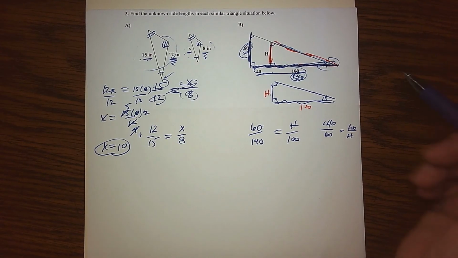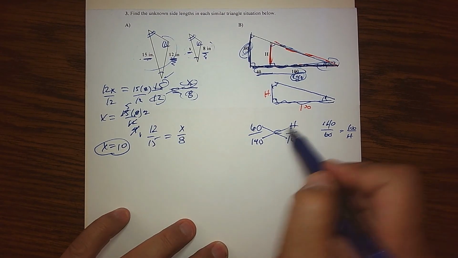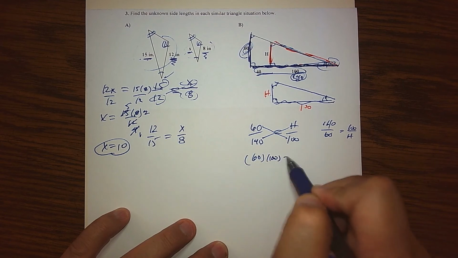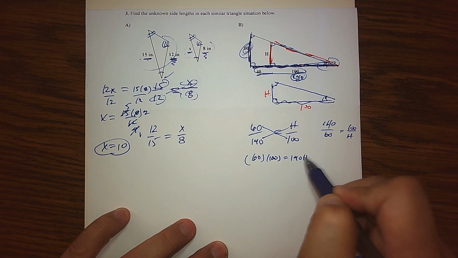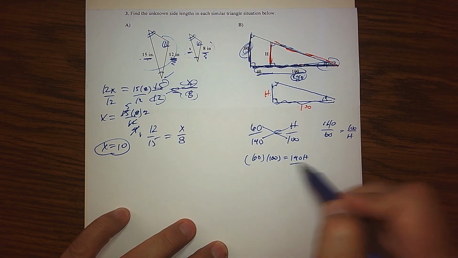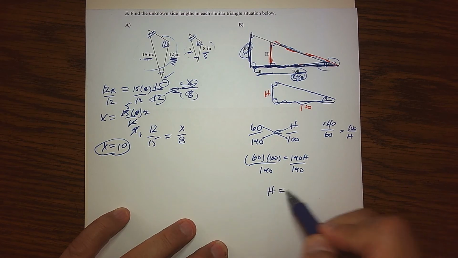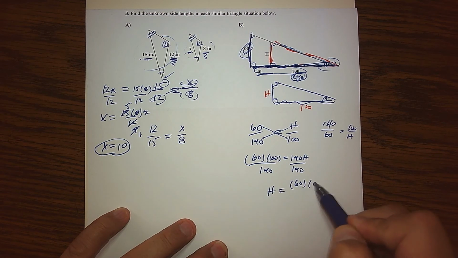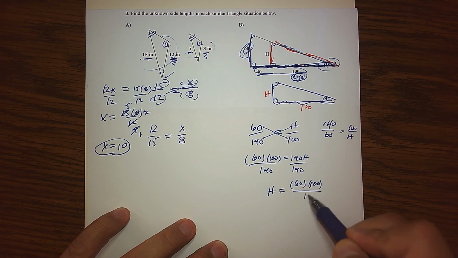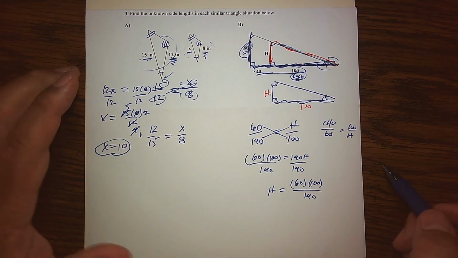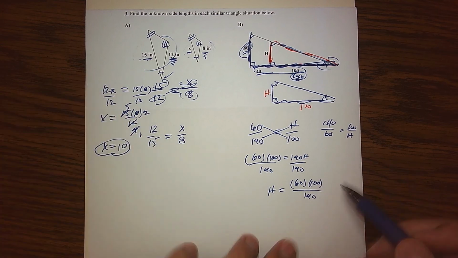So now that we have our equation, we can simply cross multiply. 60 times 100 is the same thing as 140 times h. If we divide both sides by 140, we basically have h is 60 times 100 over 140. And just like I did here, you might want to fight the urge to multiply everything out because I can see some common factors.